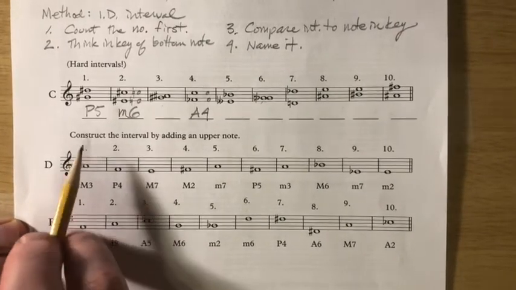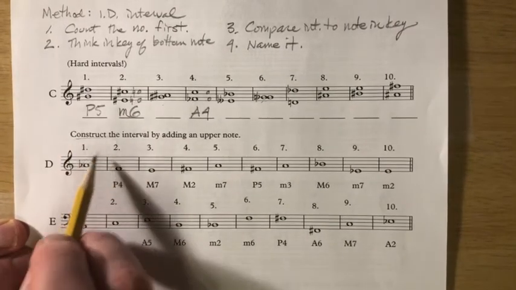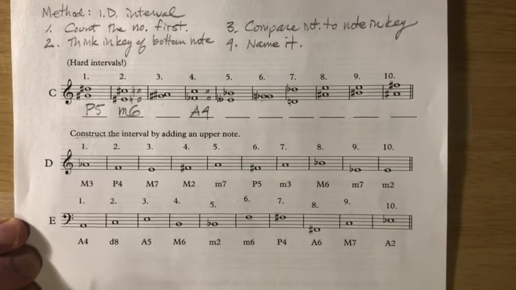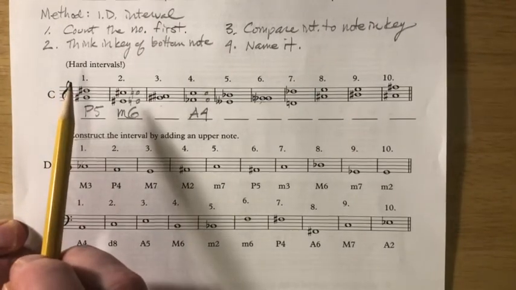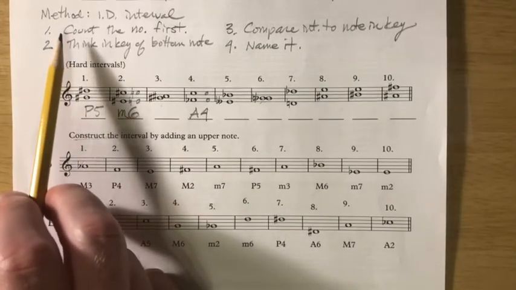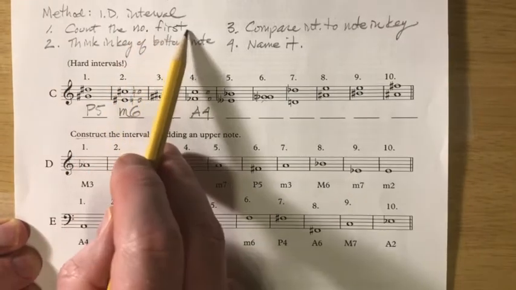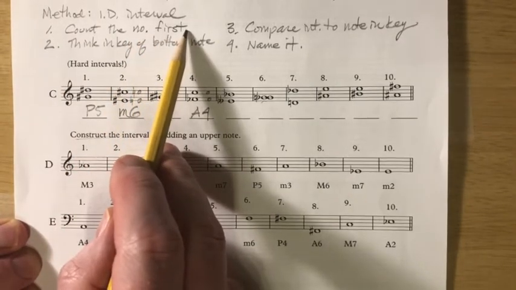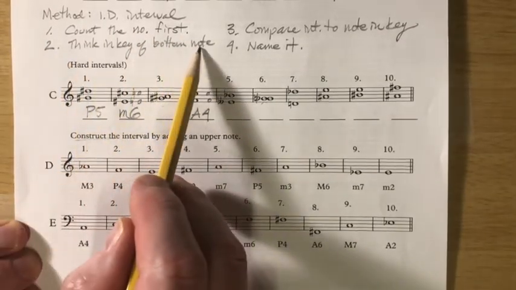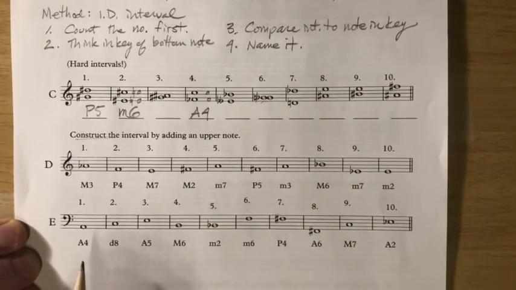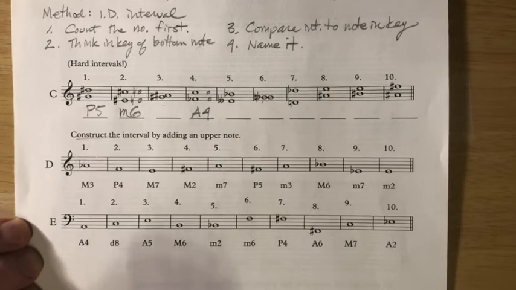Okay, let's move down here and we're going to construct an interval by adding an upper note. So we'll use something very similar to our method that we used for identifying an interval. Count the number first and put the upper note in. Then think in the key of the bottom note and supply accidentals that will give us the quality we want.